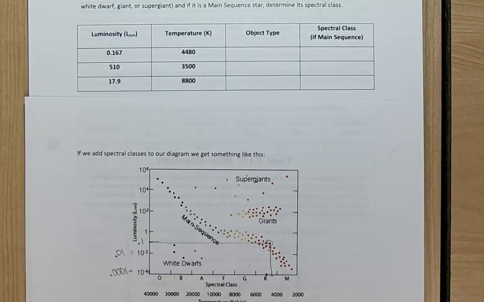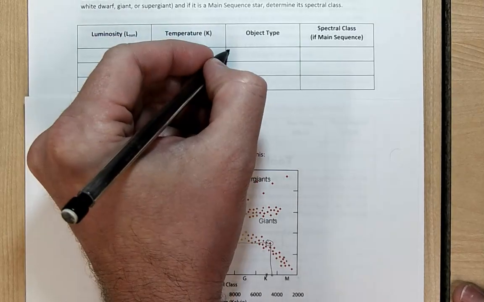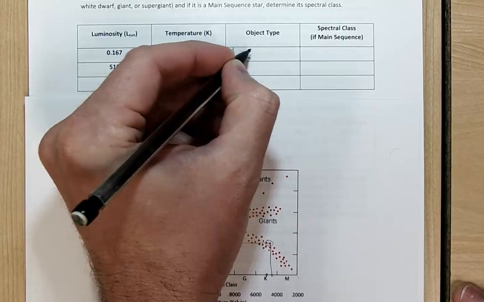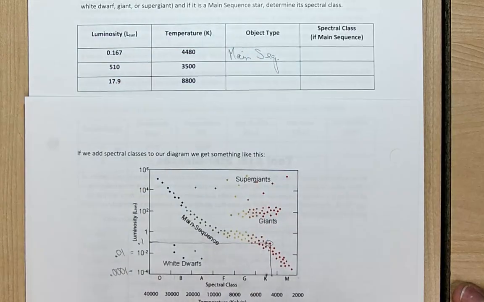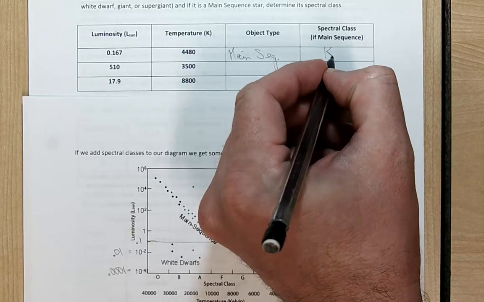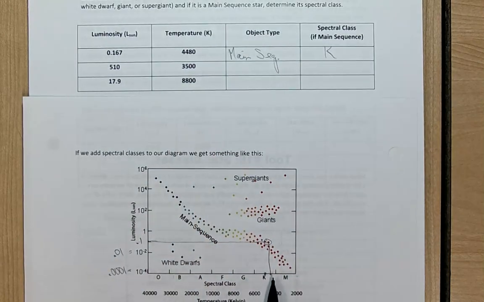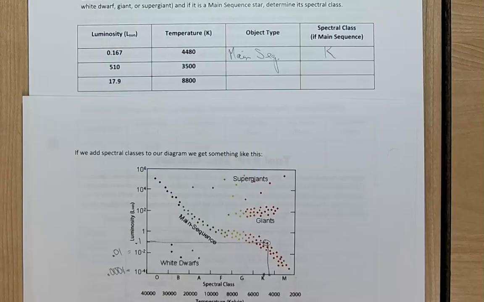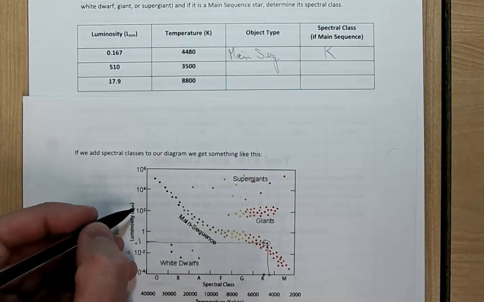What kind of star is that? That's a main sequence star. Okay, so that's a main sequence star. What is its spectral class if it's main sequence? That sure looks like a K-type star. Right, because its temperature's right there in the K-type range. All right, what about a star with a luminosity of 500 solar luminosities?